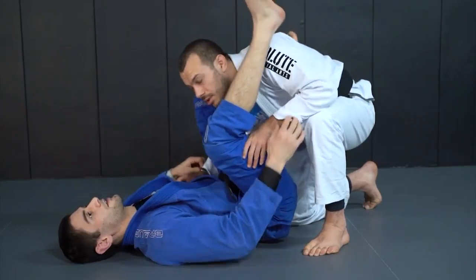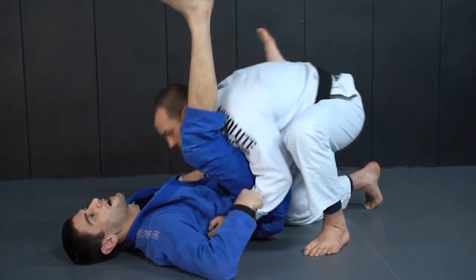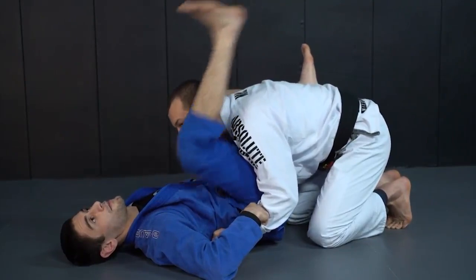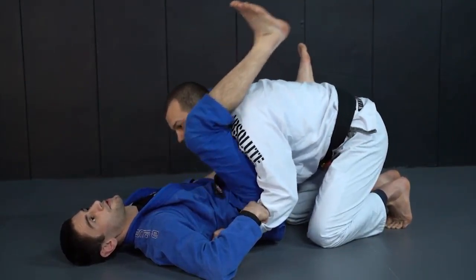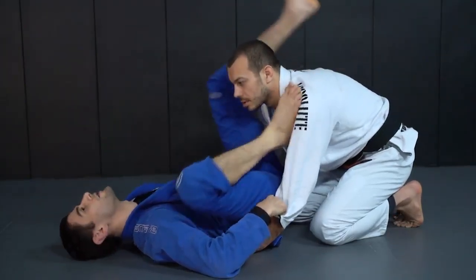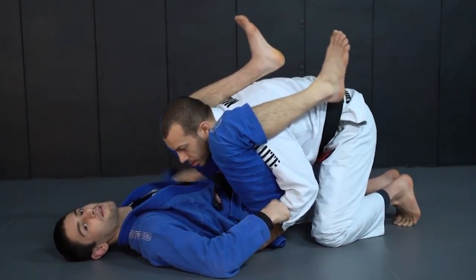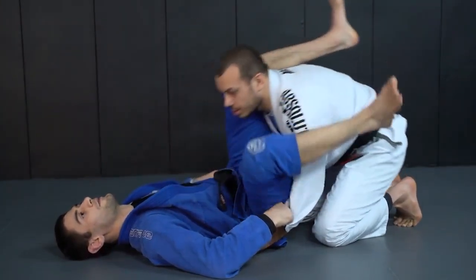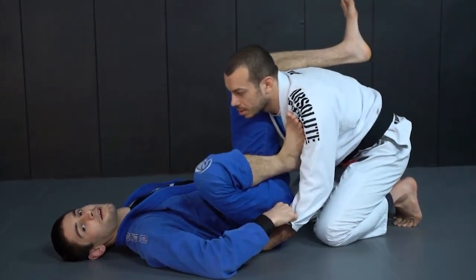The first one I can do, if I have double sleeve, is use the hamstring to push away and then pummel my foot back inside. Sometimes I can use my other leg to do that as well. So I can push away with my top leg and then pummel my bottom leg in.